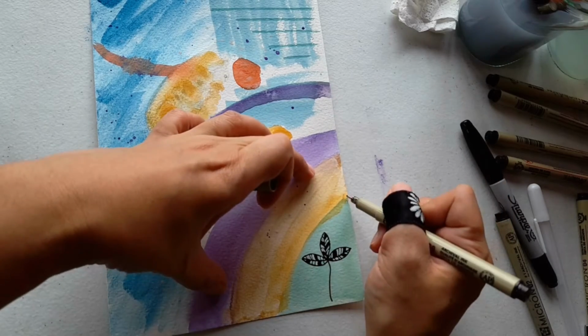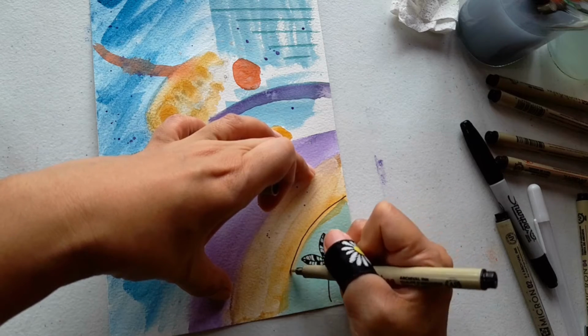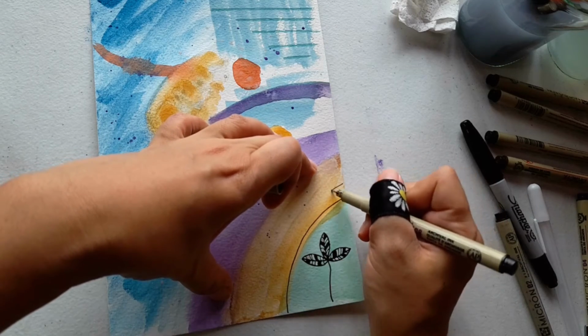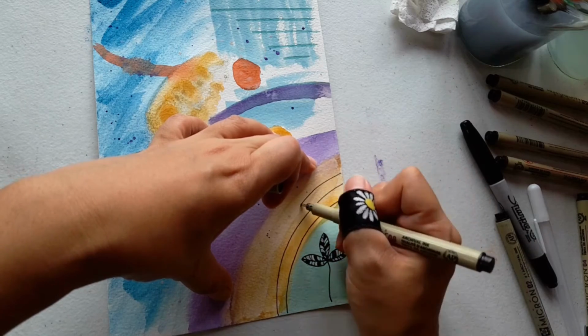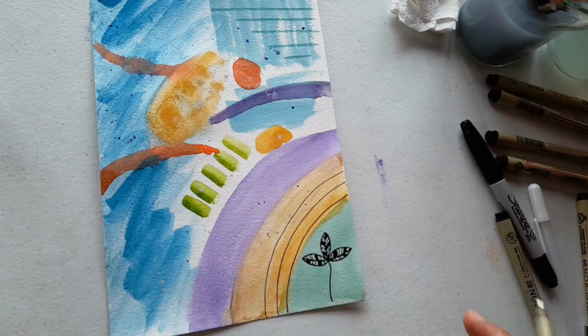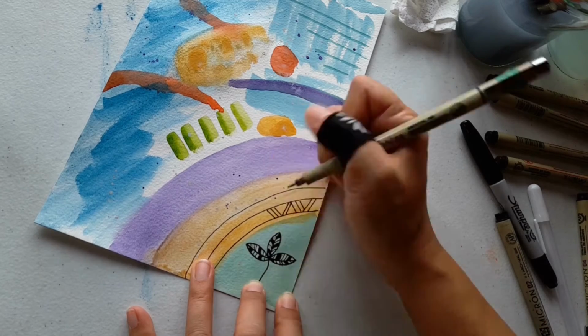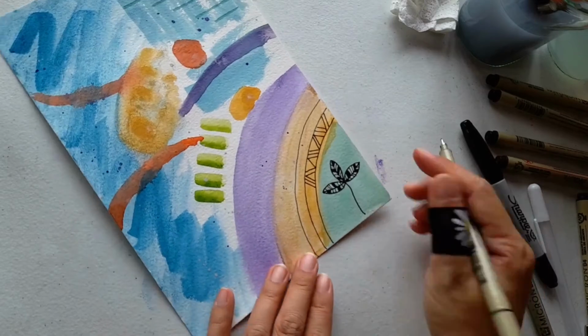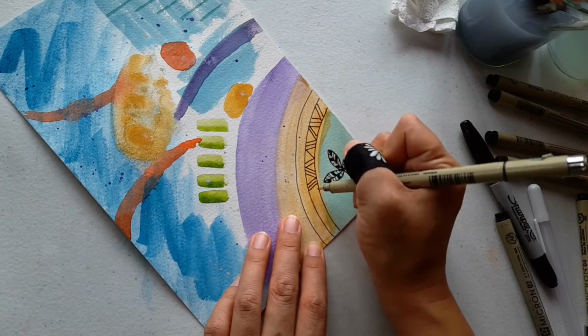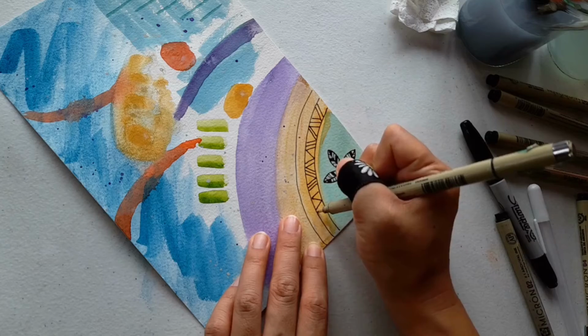And of course, patterns. So I'm drawing these curved lines because I want to make some patterns. Patterns are also nice to include. I like drawing patterns just to fill up some spaces.